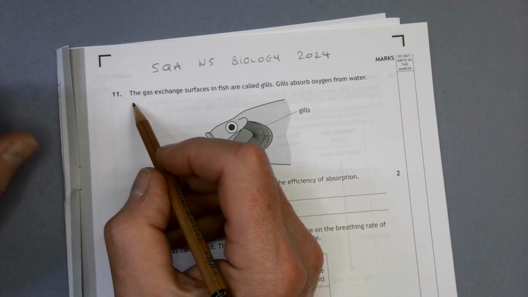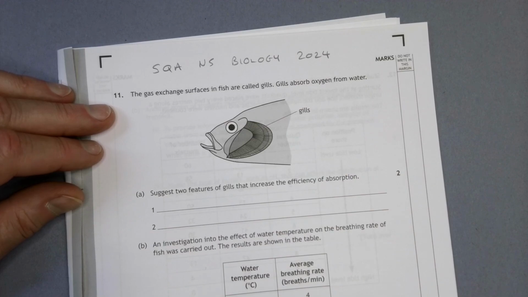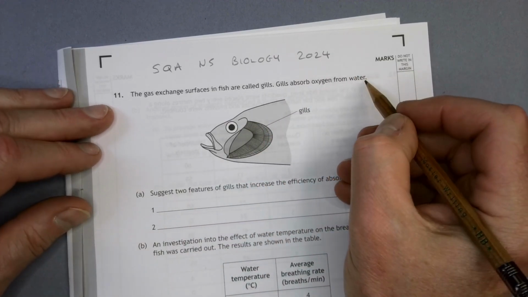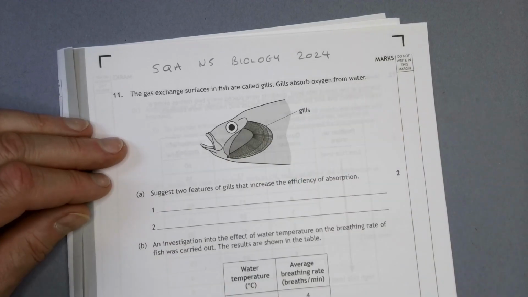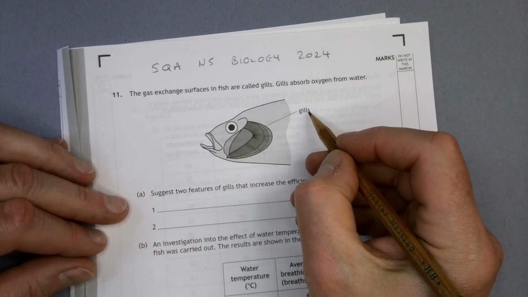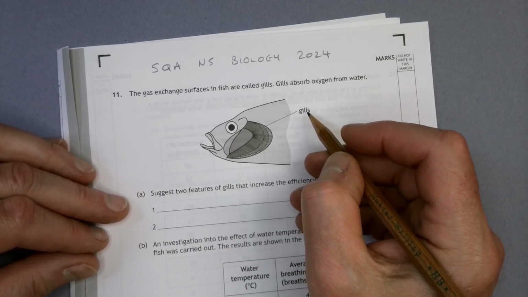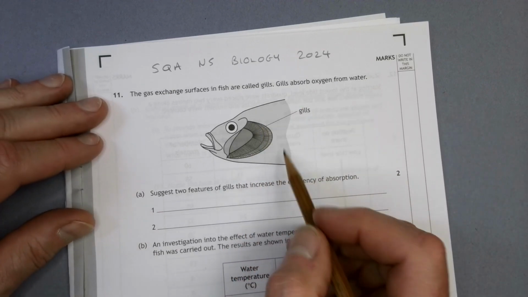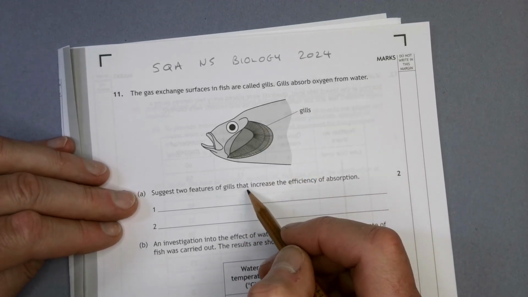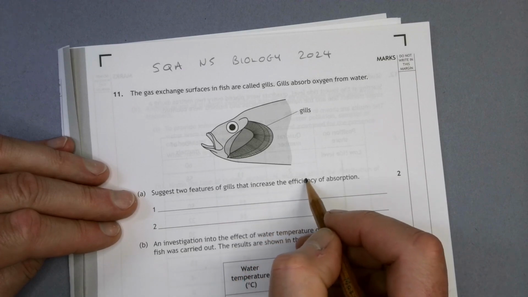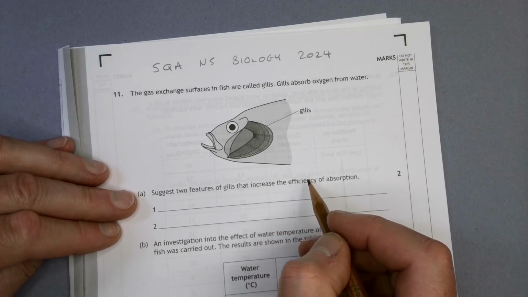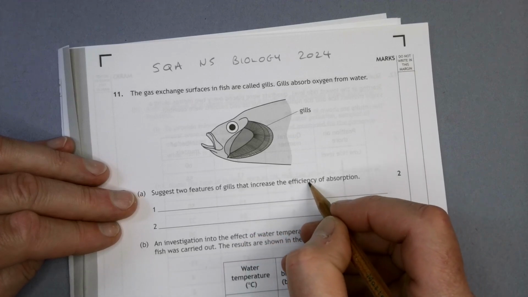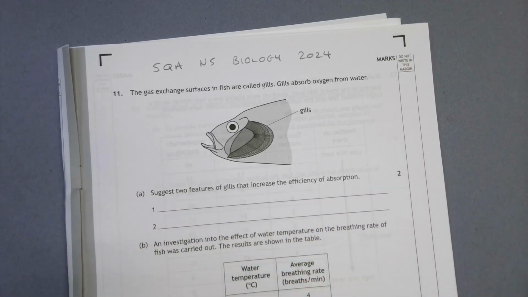We're looking at question 11. So the gas exchange surfaces in fish are called gills, right? Gills absorb oxygen from the water. Now, we probably haven't studied gills to any great extent in National 5. They've been mentioned, of course, but not in any great detail. So this is a fairly unfamiliar topic to us, having studied National 5. But anyway, suggest two features of gills that increase the efficiency of absorption.